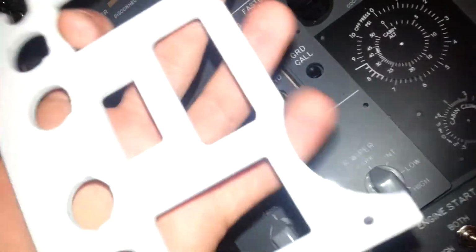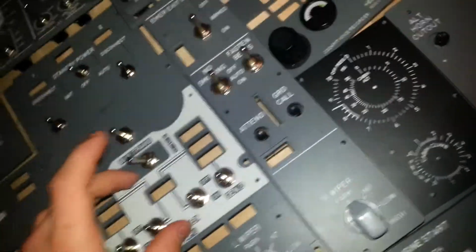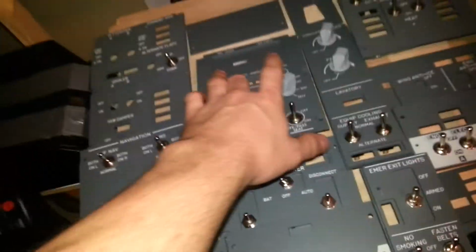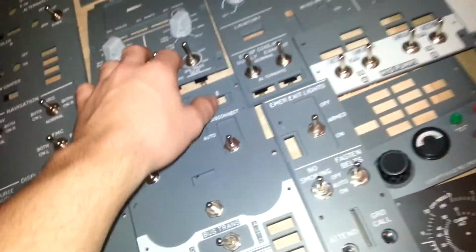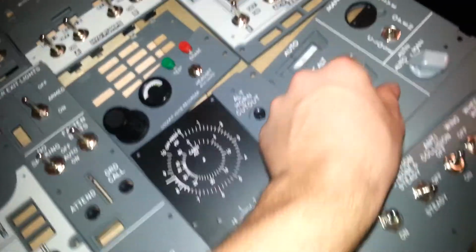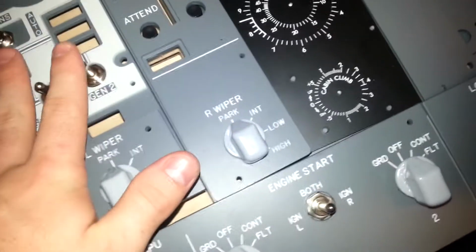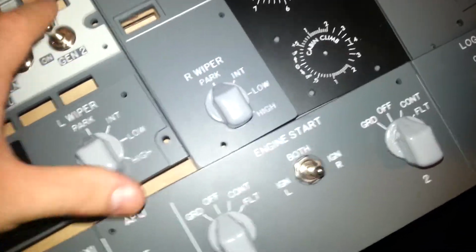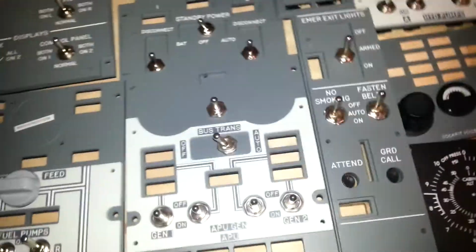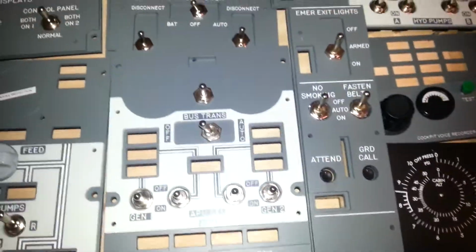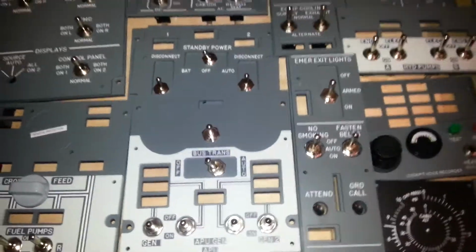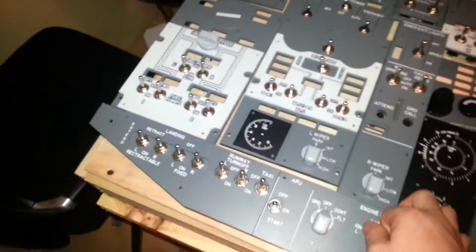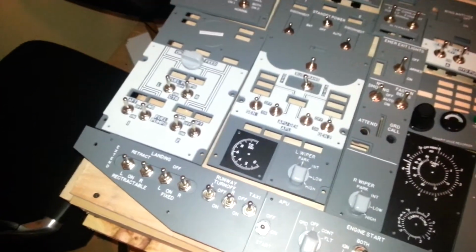I find these are such great quality, and all of this, even with the LED displays for the electrical panel and this panel down here, cost me 810 US, where you could probably go on another website and get this same thing, probably with the annunciators, for about 1,000 or over 1,000 US, which I don't find is very much worth it.